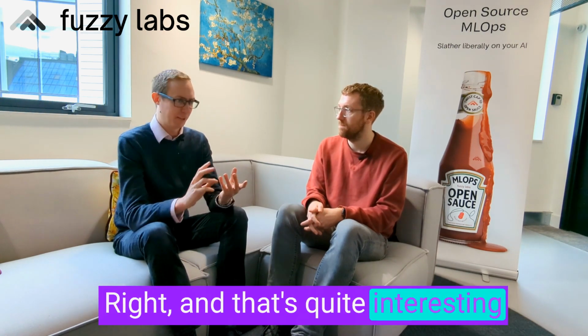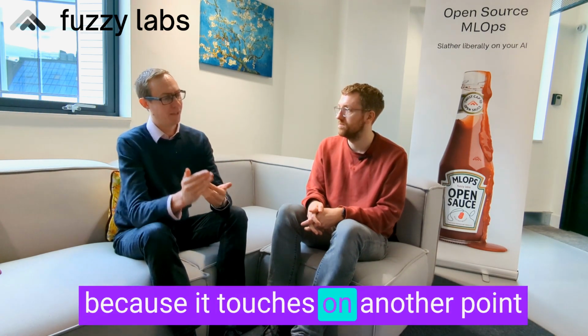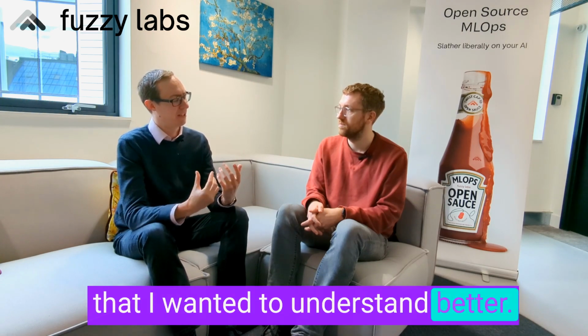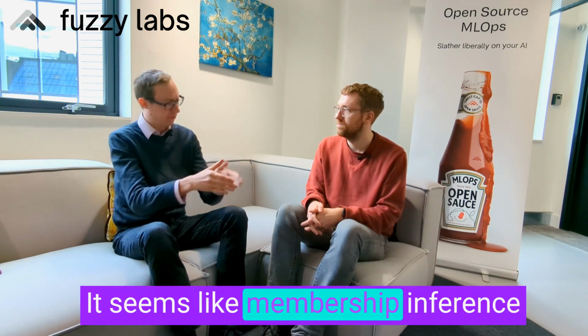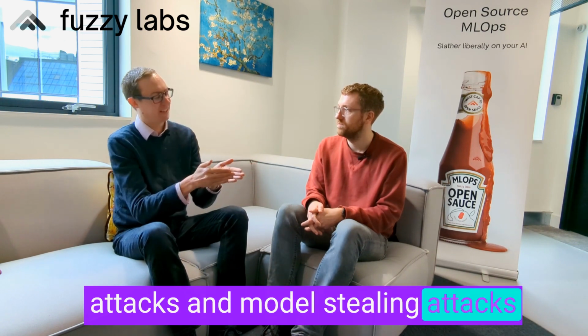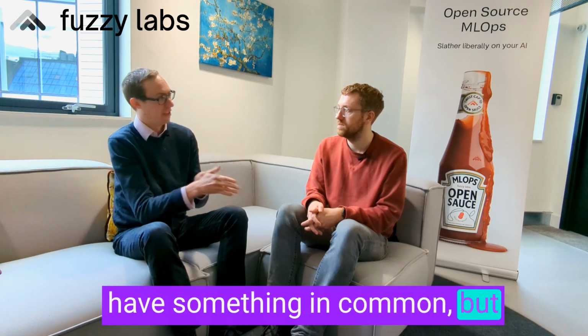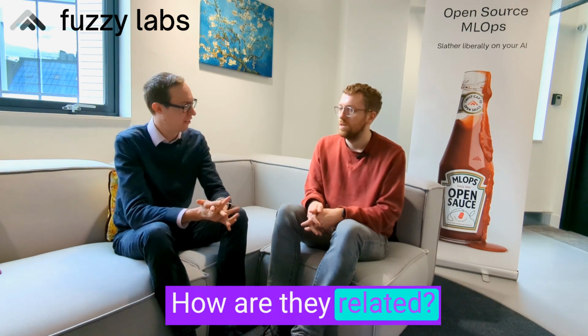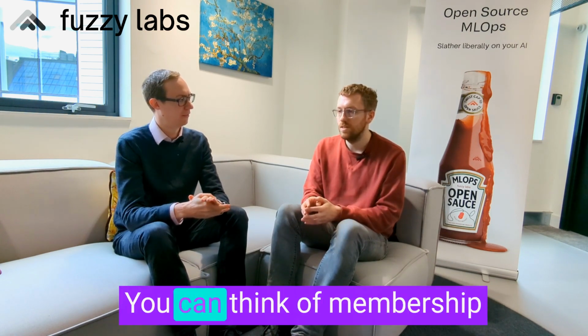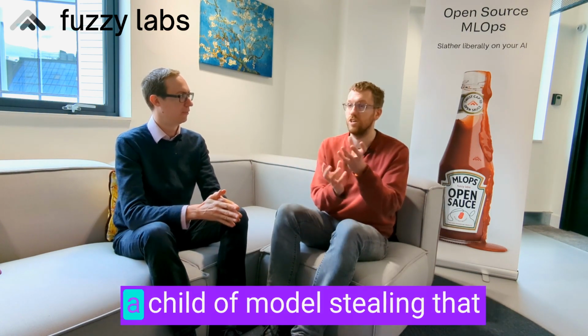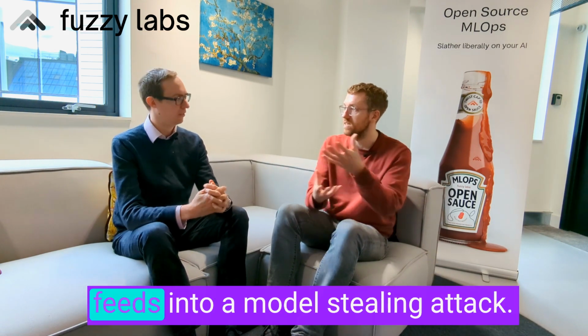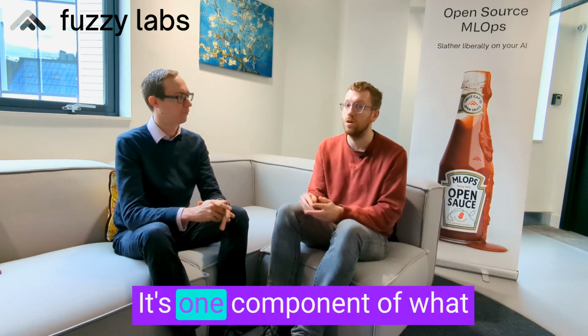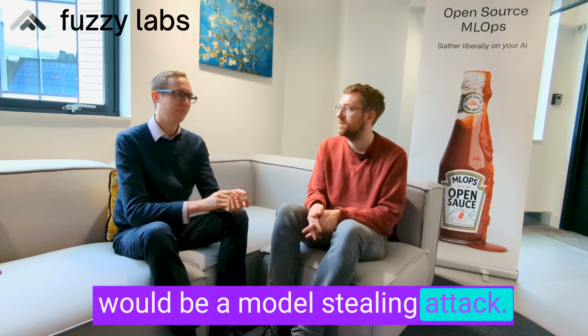Right, and that's quite interesting because it touches on another point that I wanted to understand better. It seems like membership inference attacks and model stealing attacks have something in common, but they're not quite the same thing. How are they related? No, they're slightly different. You can think of membership inference attacks as almost like a child of model stealing that feeds into a model stealing attack. It's one component of what would be a model stealing attack.